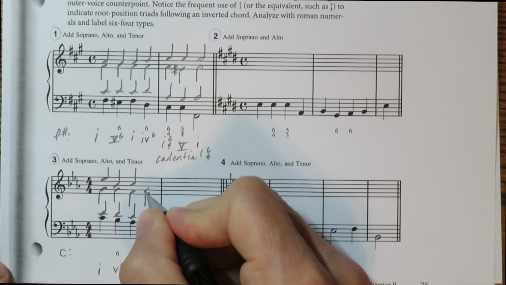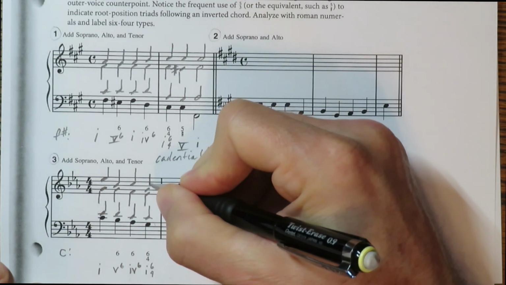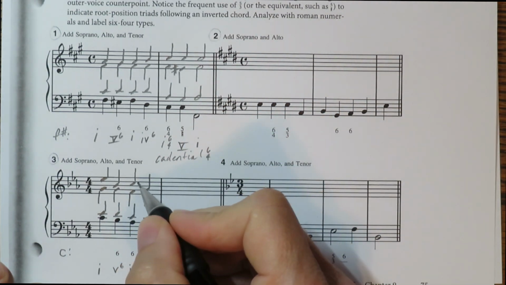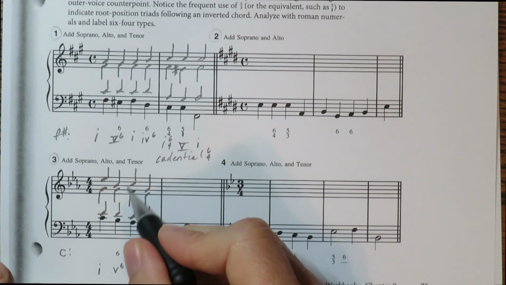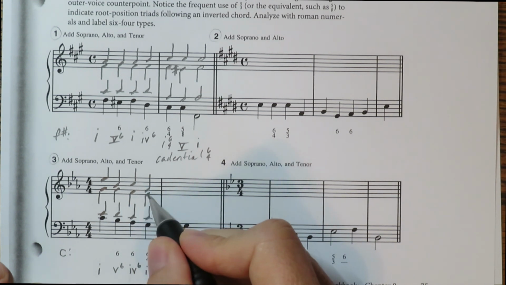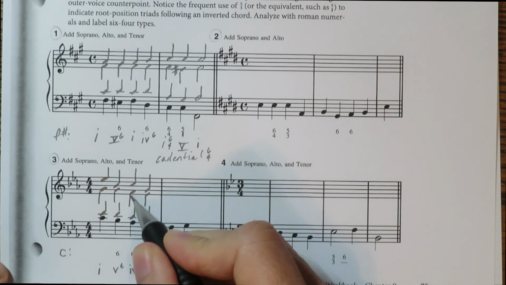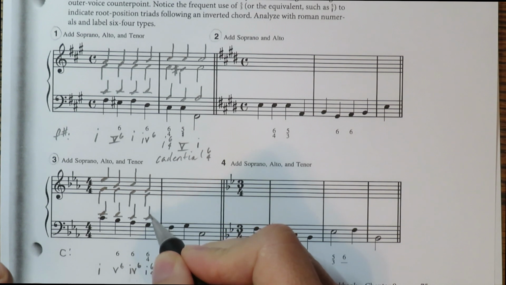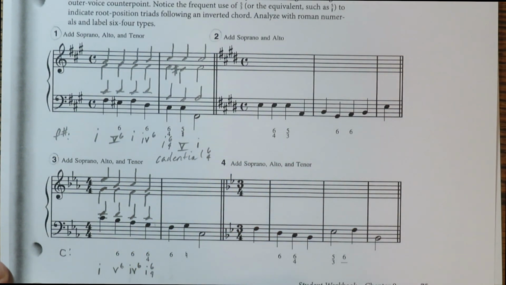And the C can do a little leap down to G. That's fine. C to C, C to G, that's good. Okay. The sixth, alright. There's a fourth, moving to a third, and we're good.